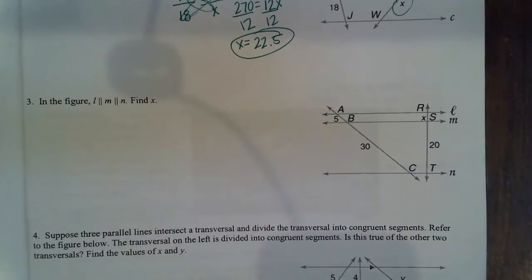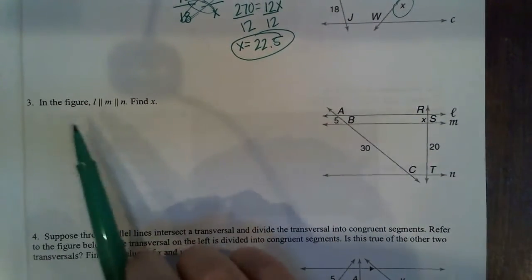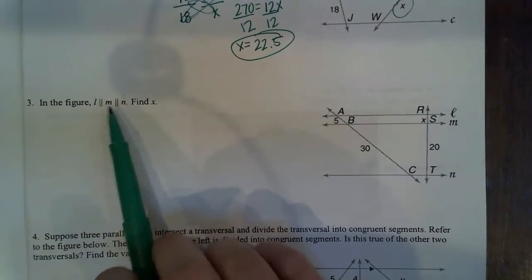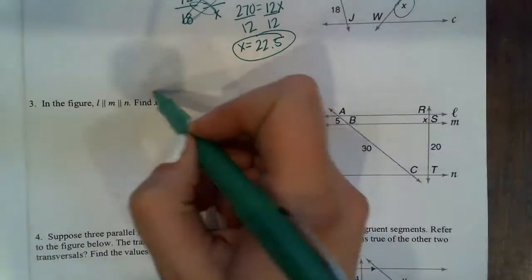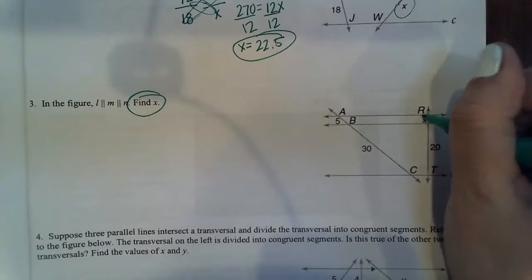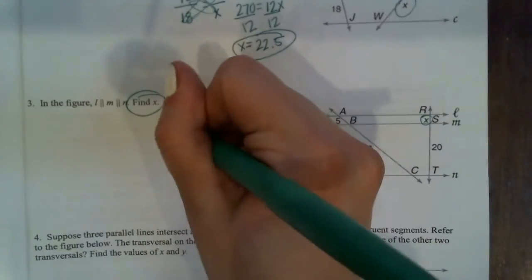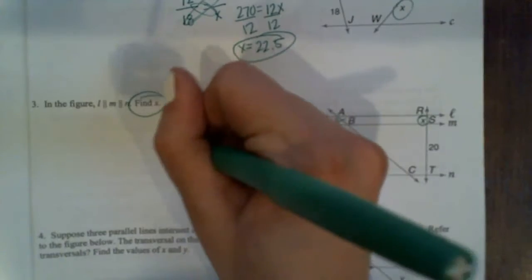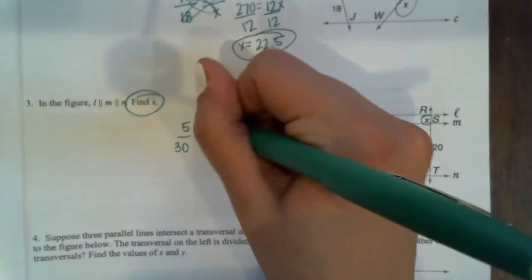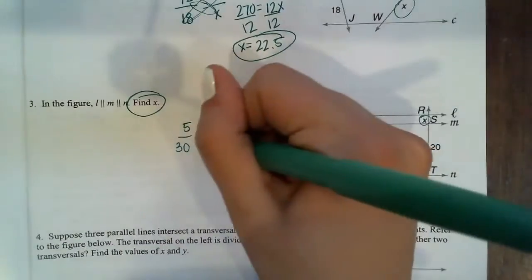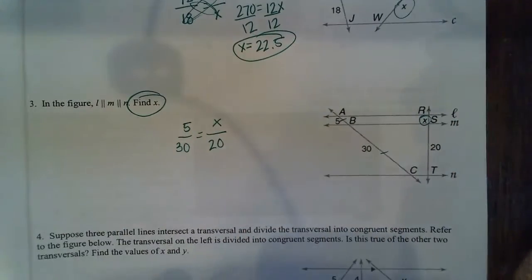Okay, and this next one. L is parallel to M is parallel to N. Find X. So here's my X. I'm going to make another proportion. I'm going to do 5, this short piece, over this long piece. 30 equals X, my short piece, over 20, my long piece.